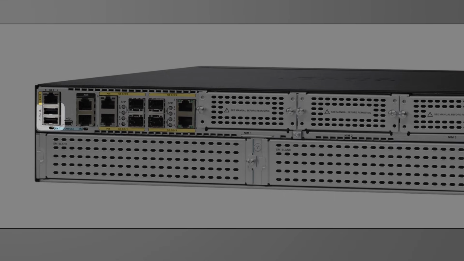Most Cisco devices have USB ports. We don't use them very often though. They're mostly there for when we want to update the router's firmware or when we want to copy some logs from the router. Right next to the USB ports are two console ports. One is a mini USB, and the other uses an RJ45 connector.